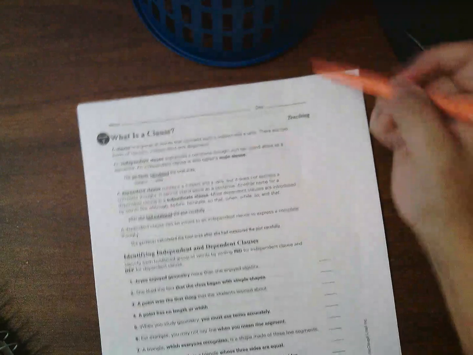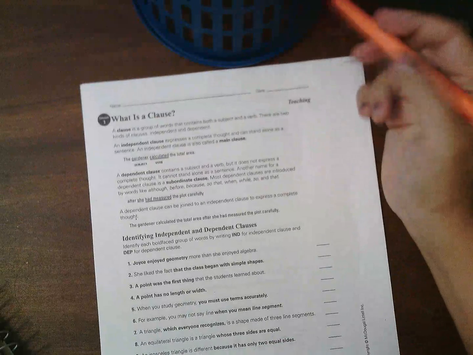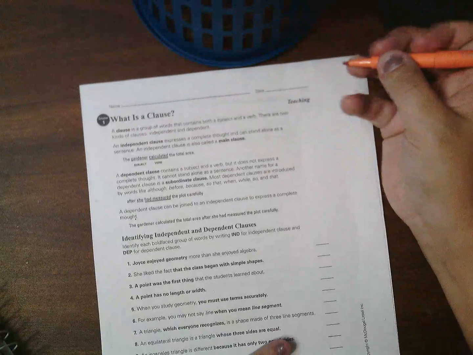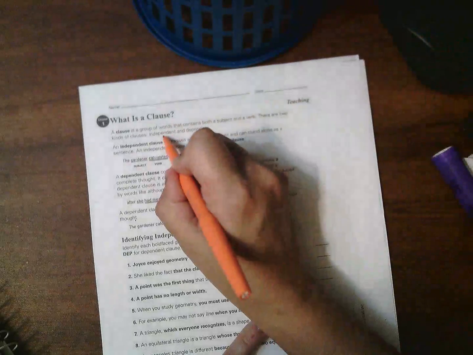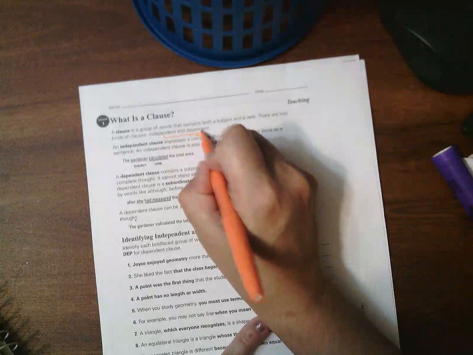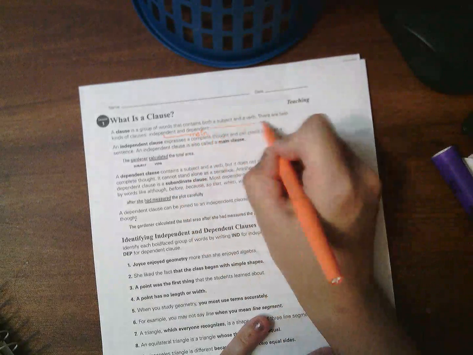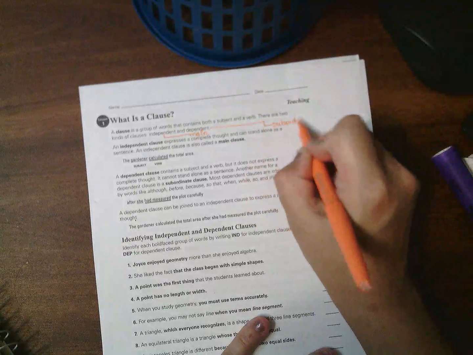Turning the page. What is a clause? This is going to tell you the same thing, but it's going to do it in a slightly different way. Okay, so we have a clause as a group of words that contains both a subject and a verb. There are two types, the independent and the dependent. Okay, so remember our independent is also known as a main, and our dependent is also known as a subordinate.